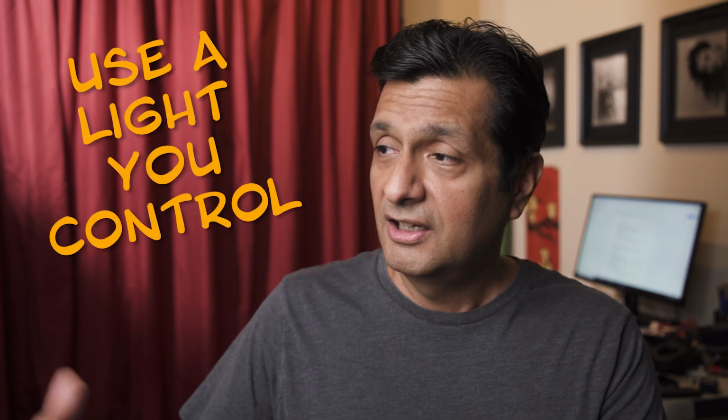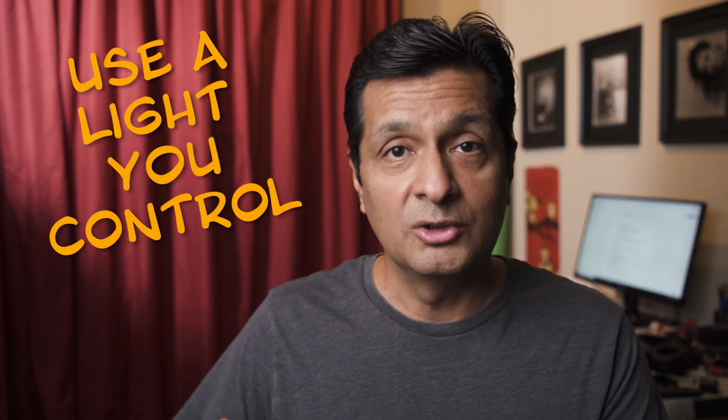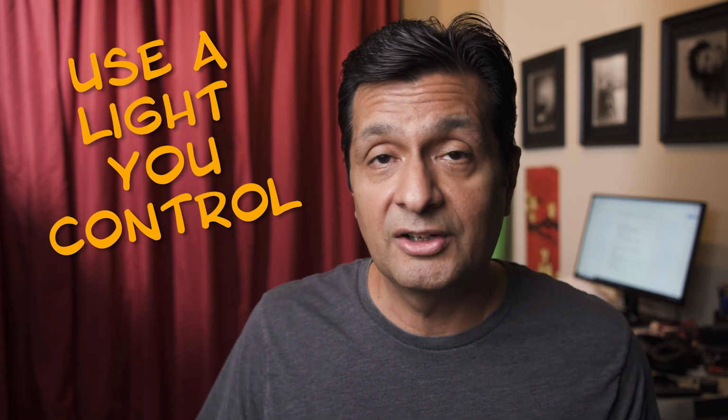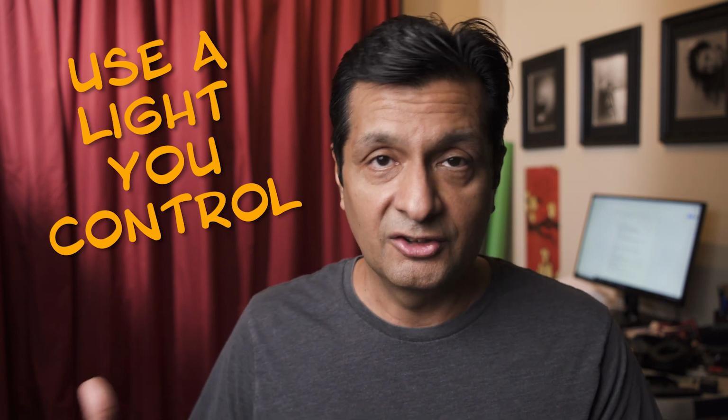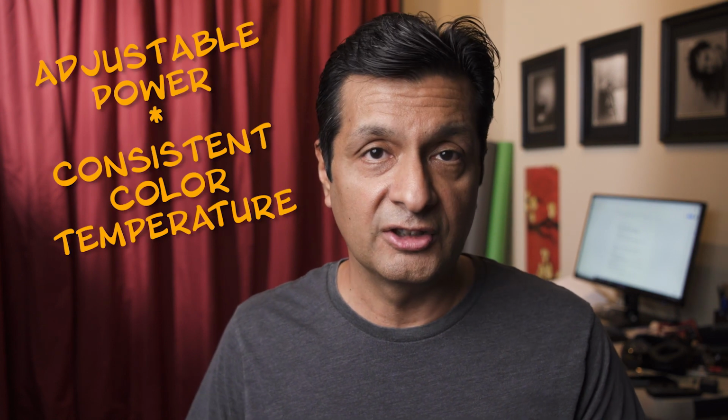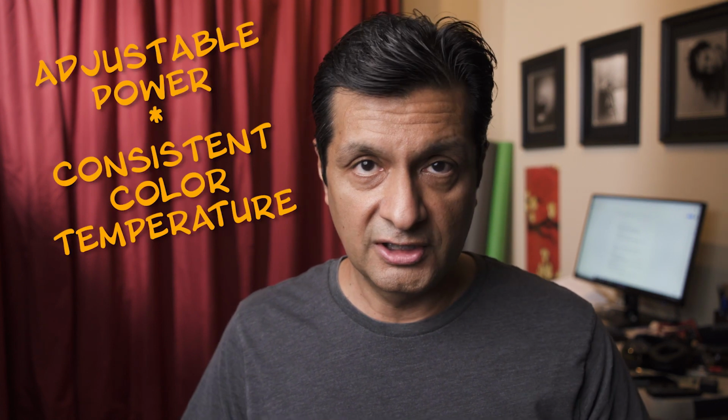Now, some tutorials will recommend using window light. It's a good natural light source, but you're restricted to the conditions outside and the time of day. If you're using your own light, you've got control of that, so you can take your pictures any time of day or night and maintain that consistent look. Also, make sure that you're using a light source that allows you to adjust its power and gives you good color rendition.